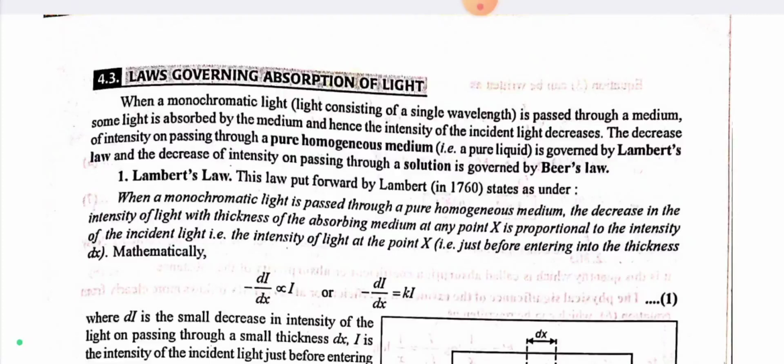First, Lambert's law. This law, put forward by Lambert in 1760, states as under: when a monochromatic light is passed through a pure homogeneous medium, the decrease in the intensity of light with the thickness of the absorbing medium at any point x is proportional to the intensity of incident light, that is the intensity of light at the point x, just before entering into the thickness dx. Mathematically, minus dI/dx is proportional to I, or minus dI/dx is equal to kI.